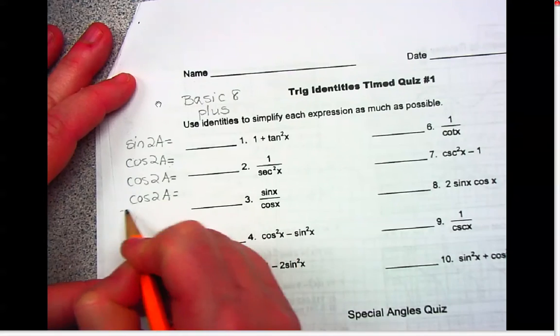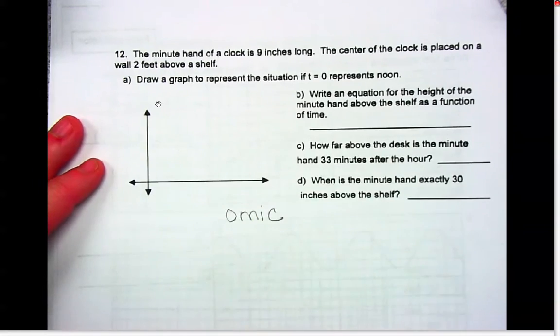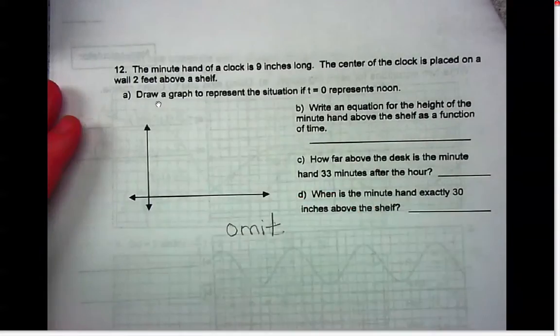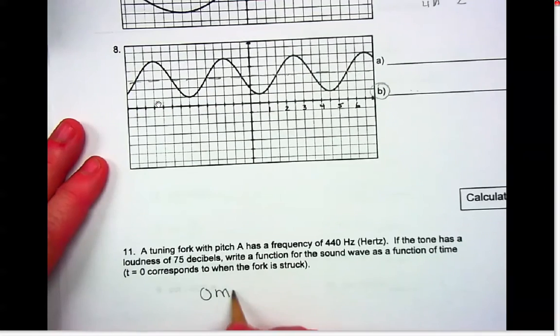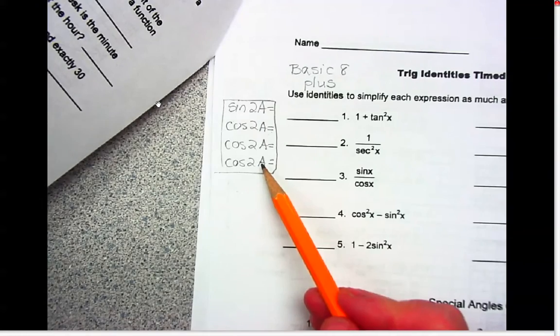You have to know what all 3 of them are. So memorize these. Okay, we are omitting all harmonic motions. So, whoops, that's not an omit. So omit number 12, omit number 11. All you have to know are the graphs and the trig identities and the special angles. These are both review, and you have to memorize your double angle identities.